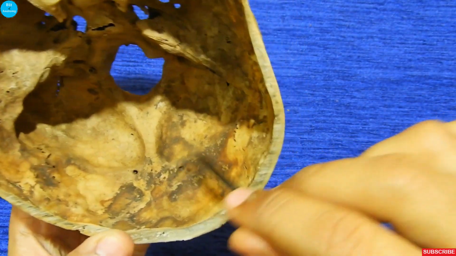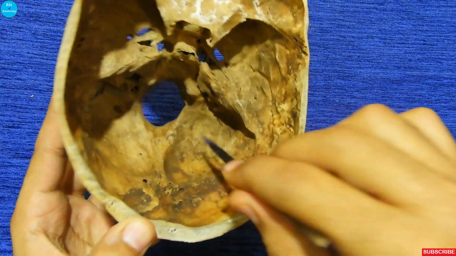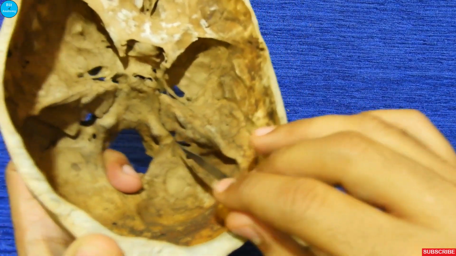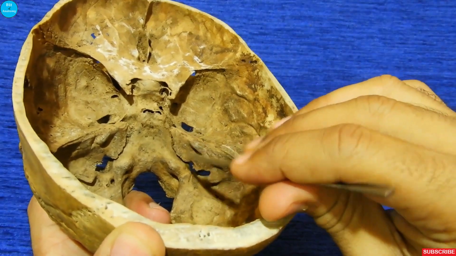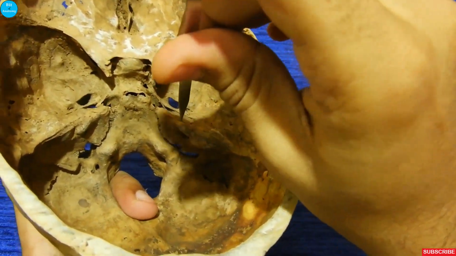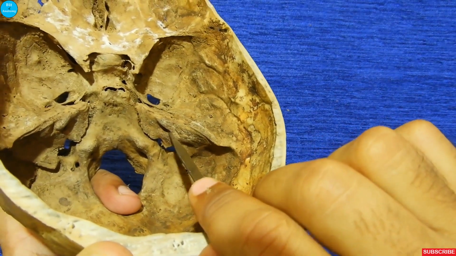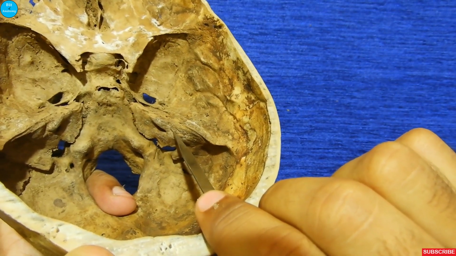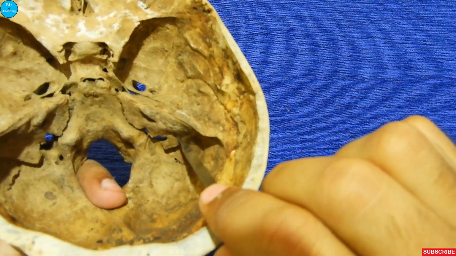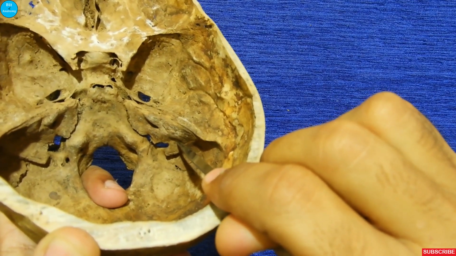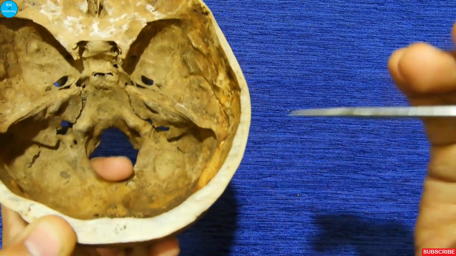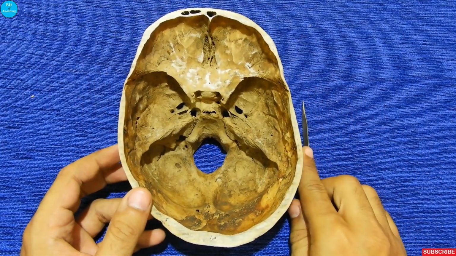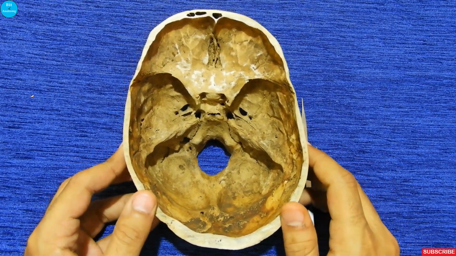Here is the transverse sulcus, which continues as the sigmoid sulcus. They contain the dural venous sinuses of the same name. In the posterior part of the petrous part of the temporal bone, we can appreciate the internal acoustic meatus, a vertical slit called the aqueduct of vestibule, and the depression there, which appears as a shadow, is the subarcuate fossa. So these are the major features of the interior of the skull or the cranial cavity.